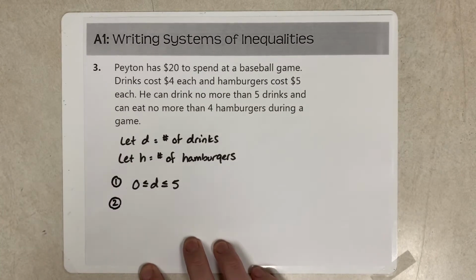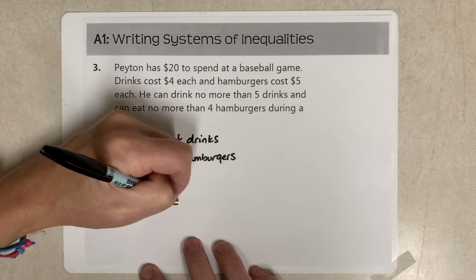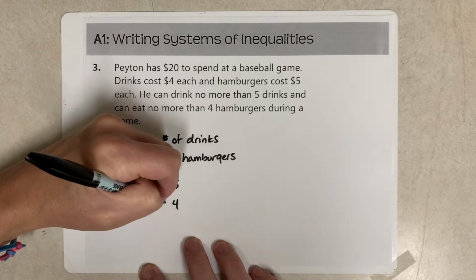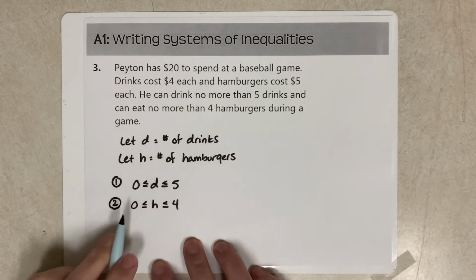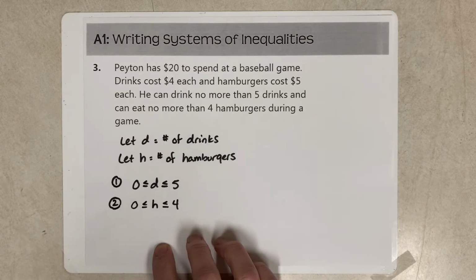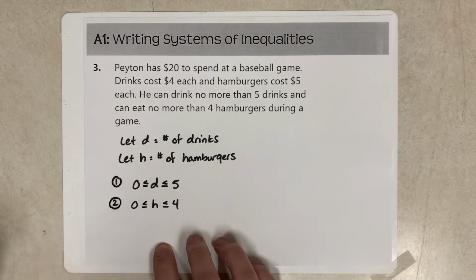And the hamburgers, he can eat no more than 4 hamburgers. So 0 to 4. And then we're going to put that H in the middle and turn that into an inequality that represents 0 to 4, but no bigger and no less. Obviously, he can't eat negative hamburgers and he can't drink negative drinks. So that's why you had to stop at 0 right here.